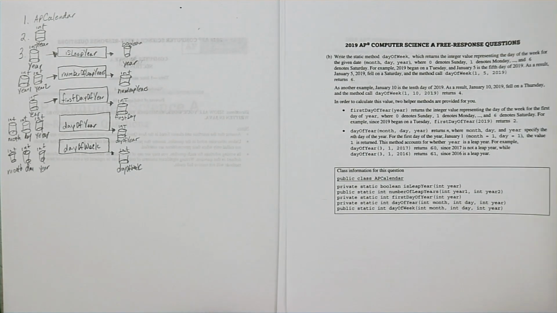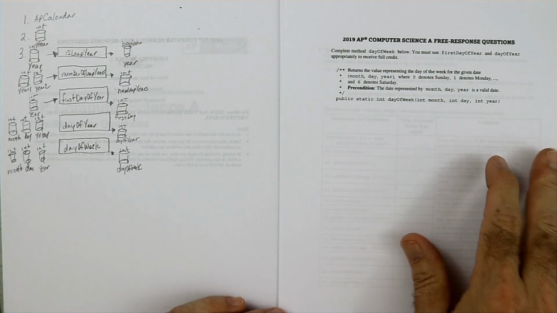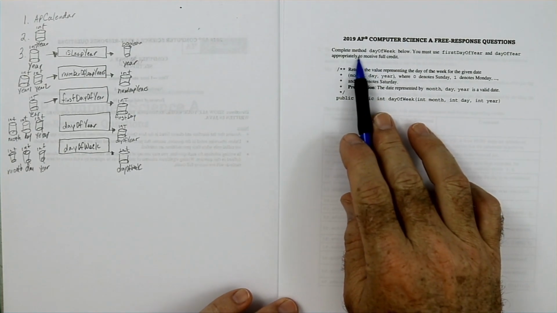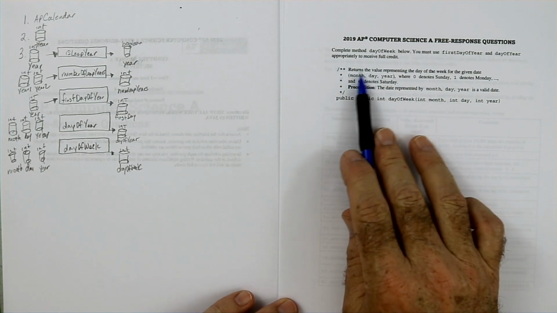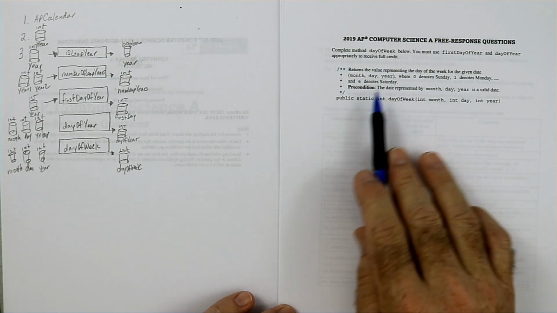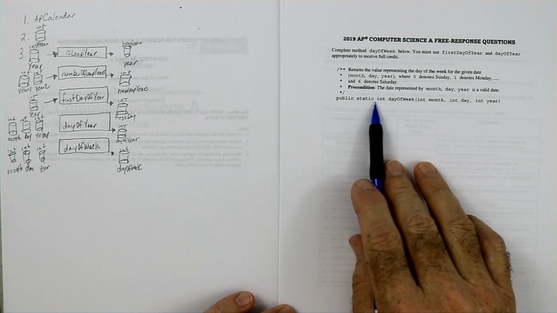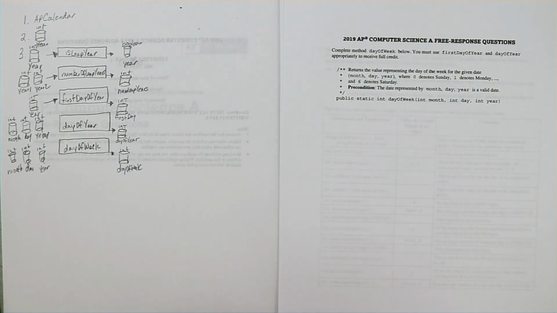Okay, so I'm going to go and take this and put it somewhere. And now here is the question. Complete day of week below. You must use first day of year and day of year appropriately. Returns the values representing the day of the week for a given date. Okay, public static int day of week. This is, remember, this is going to return a 0 through 6.